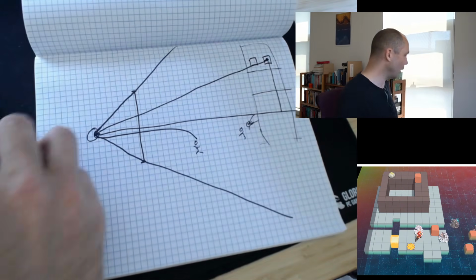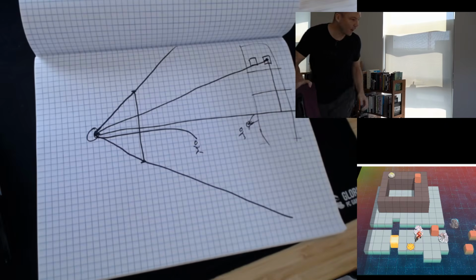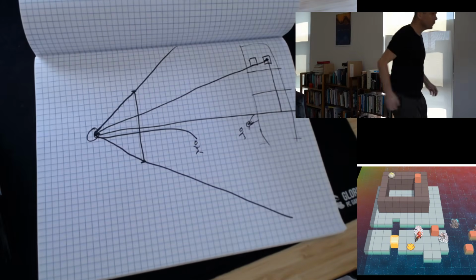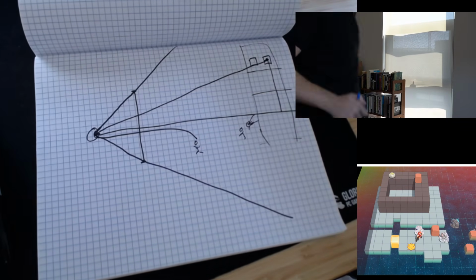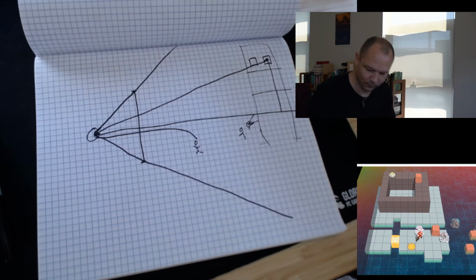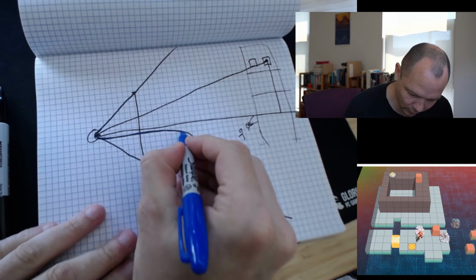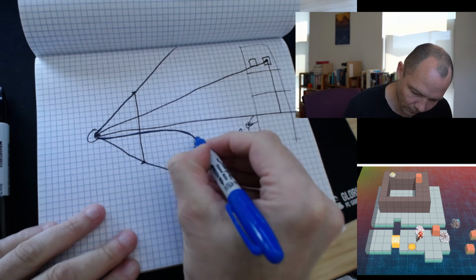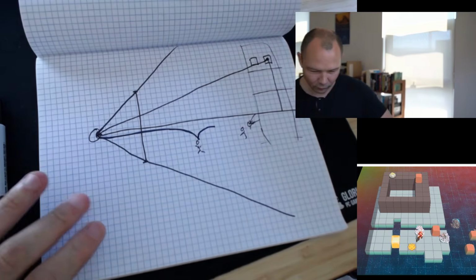You know what? Let me get another color pen. I know I have some. The thing is, these pens are years old and I never use them. Okay, and I've already drawn a big black pen line here.